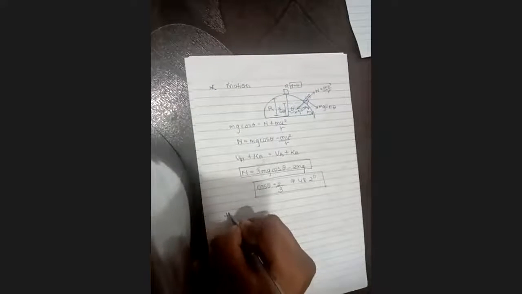Now we will see ball rotating in a hemisphere.